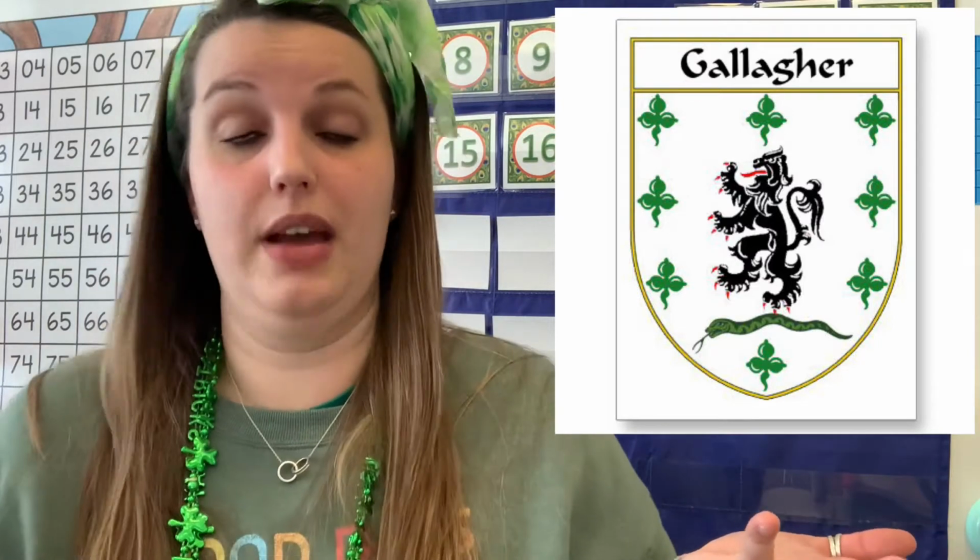So let's take a peek at some people from Bryant that you might know and recognize, and let's look at their family crests. Let's take a look at Mr. Gallagher's family crest first. Are you noticing some things on his family crest? Some colors, some shapes, some designs? Right, I'm seeing green. It looks like some green leaves. Kind of looks like a clover. We know Mr. Gallagher's family is from Ireland, so maybe it's a clover.